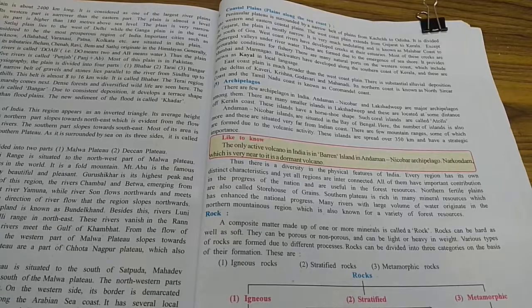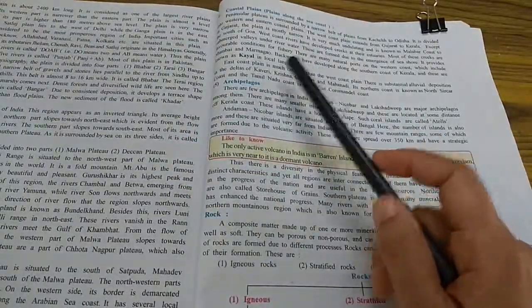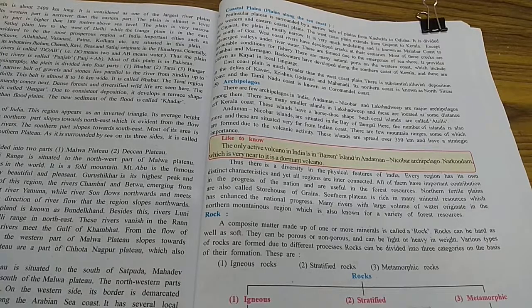The west coast plain is spread from Gujarat to Kerala. Students, it is spread from Gujarat to Kerala, except that in Gujarat the plain is mostly narrow. Except in Gujarat. In Gujarat it is not narrow. Otherwise mostly it is narrow. It is very much undulating and is known as the Malabar coast to the south of Goa. In the south of Goa, that coast is known as the Malabar coast.